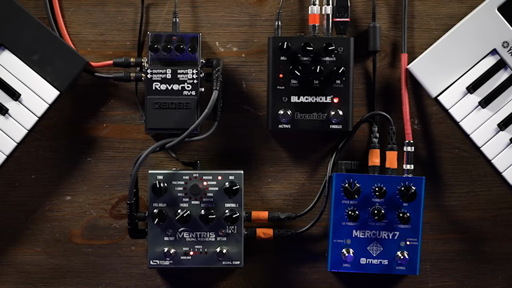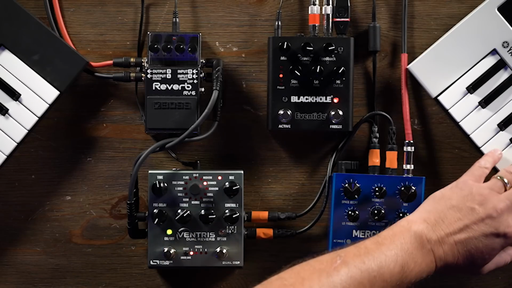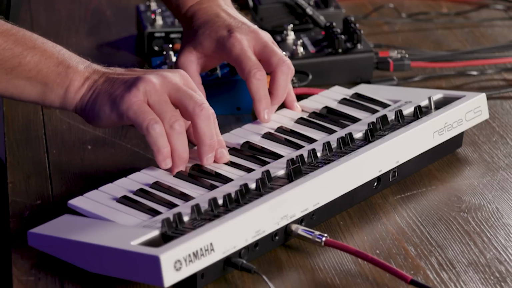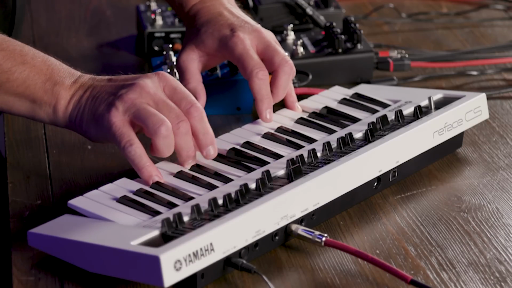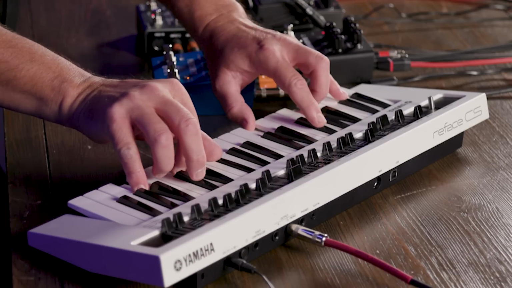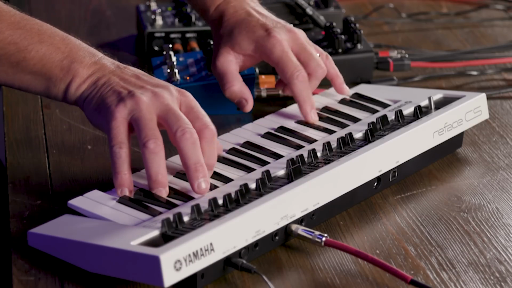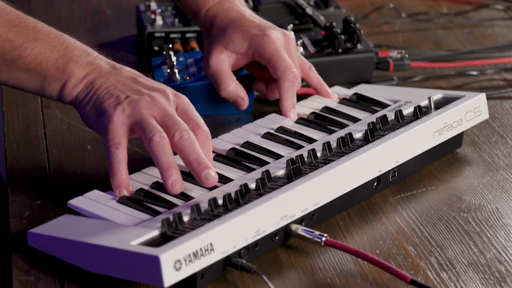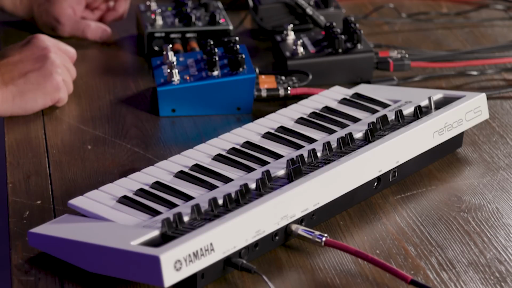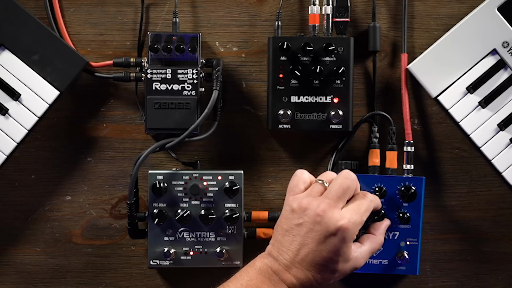So now here's shimmer on the Ventris, dry again. Shimmer on the Mercury. Dry. And here it is with the octave down.